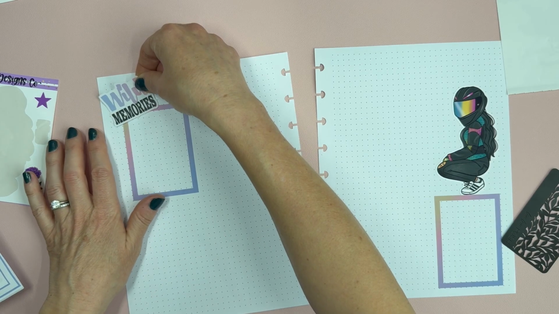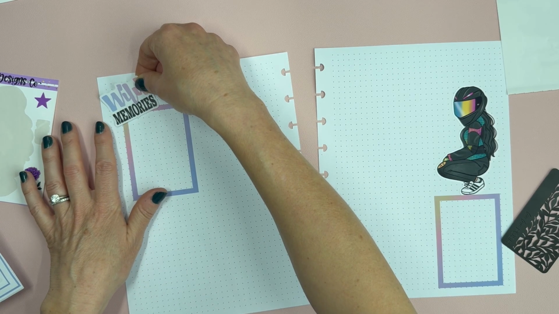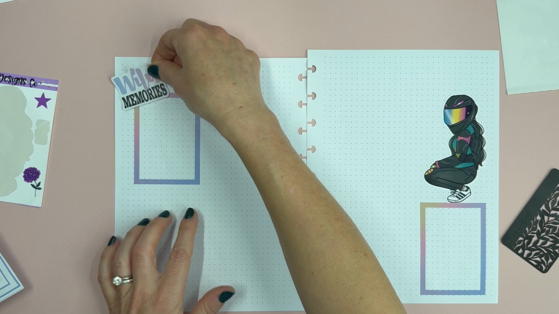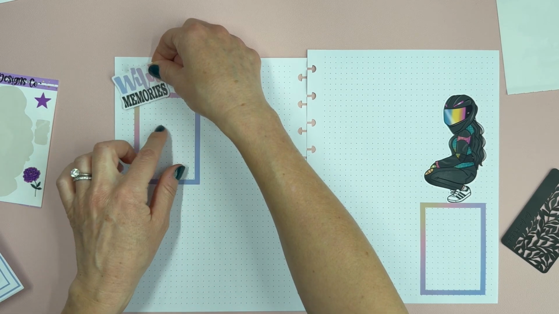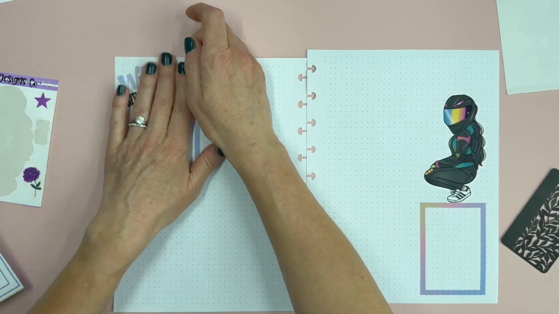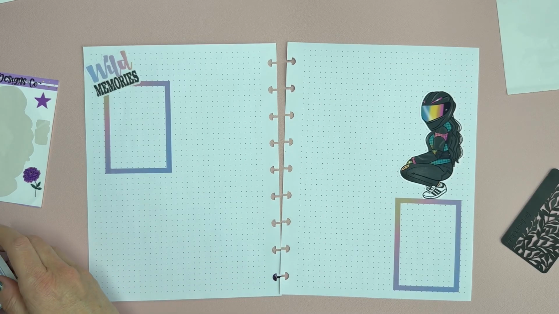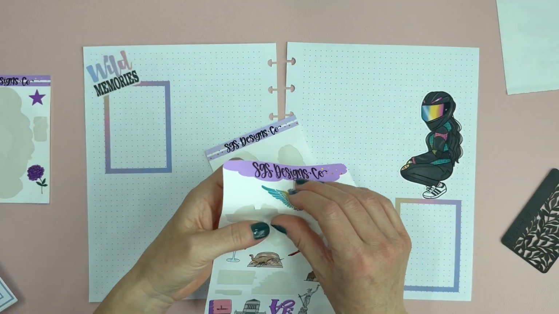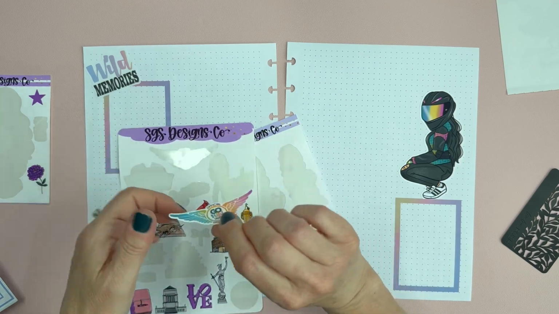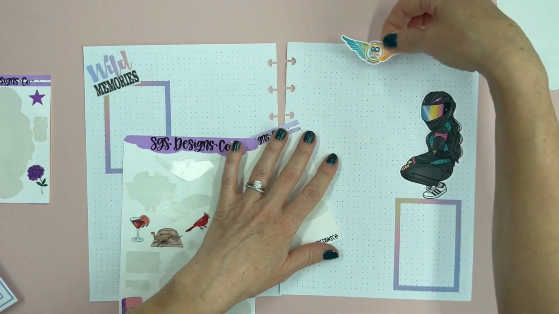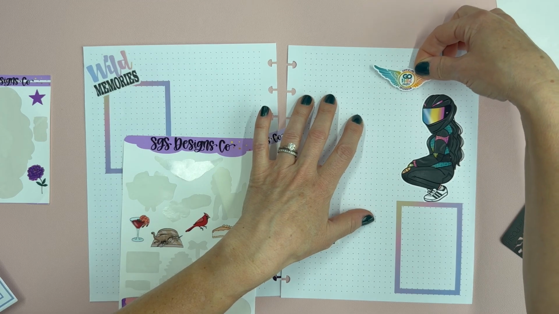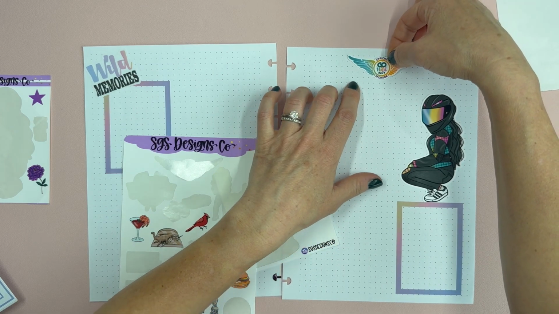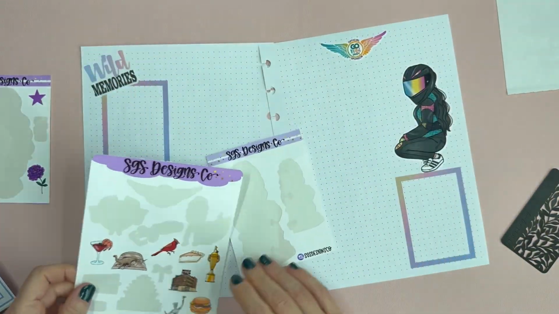And we'll put, kind of want to put wild memories like this. I guess I can make the photo a little bit smaller so that it'll still fit in there. And I want to just use up the rest of these stickers. So we have this official Go Wild Indie sponsor we can put up there.